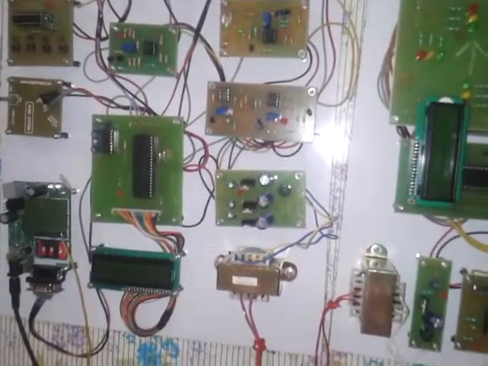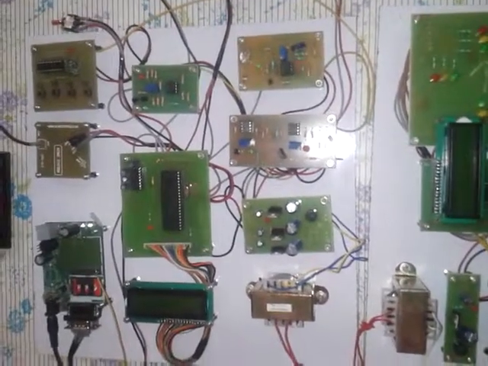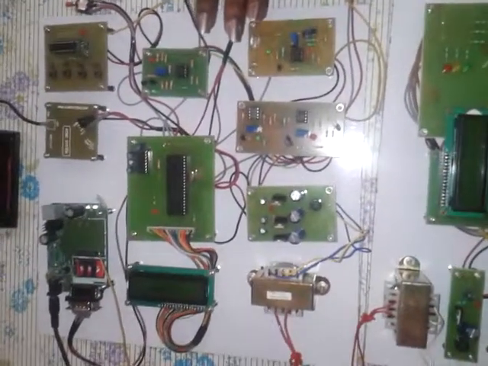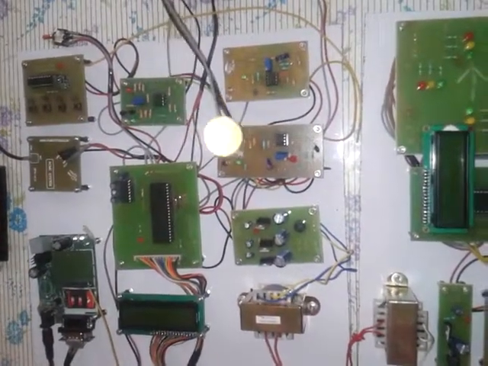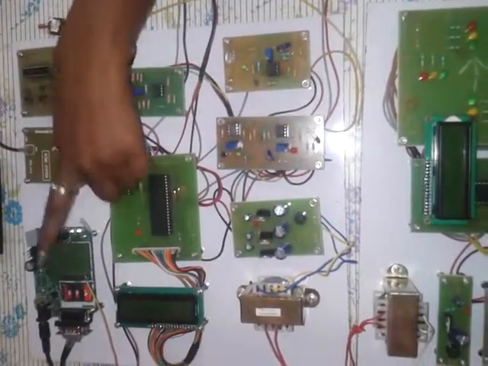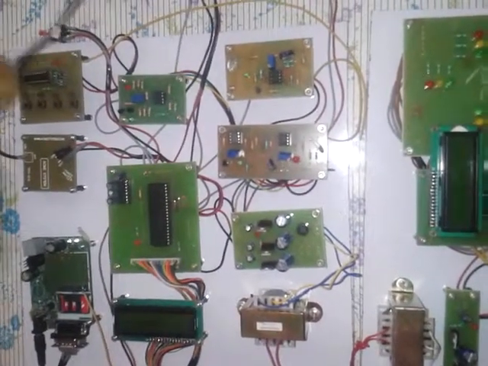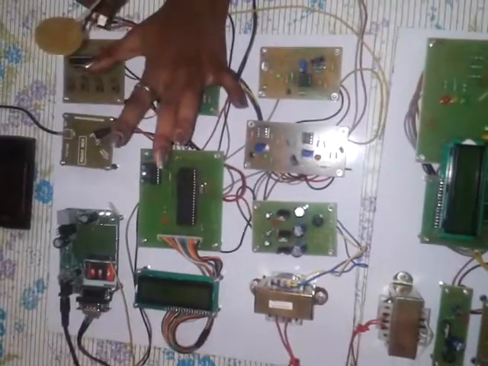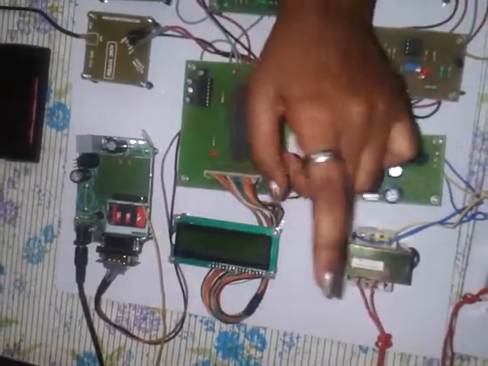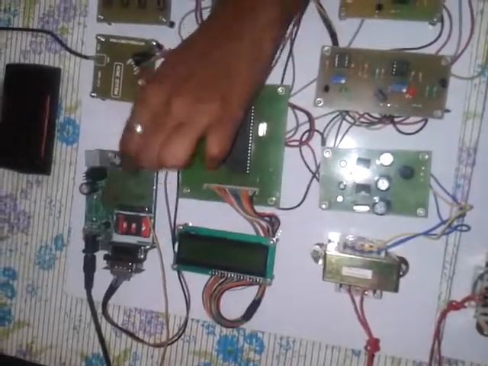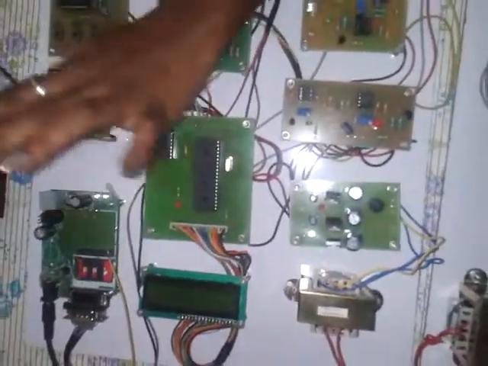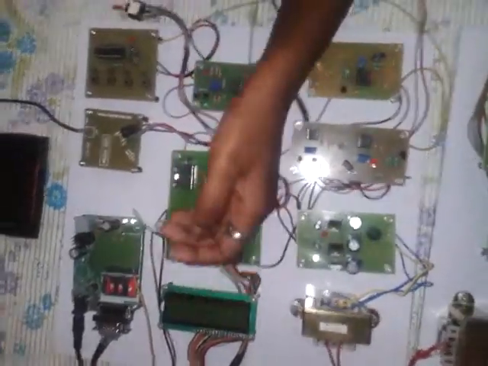Let's see about the vehicle unit. In the vehicle unit, we have the vibration sensor, controller, GPS receiver, and GSM modem. If vibration is sensed by the vibration sensor and the value exceeds the threshold value, the GPS receiver gets stopped. The location of the accident spot is displayed on the LCD in the form of latitude and longitude. This value is sent to the ambulance through the GSM modem, and the ambulance will reach the accident spot. Next, we are going to see the ambulance unit.